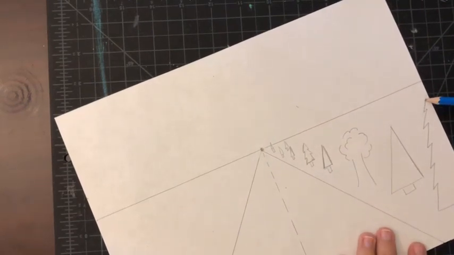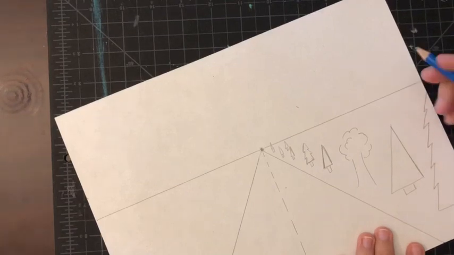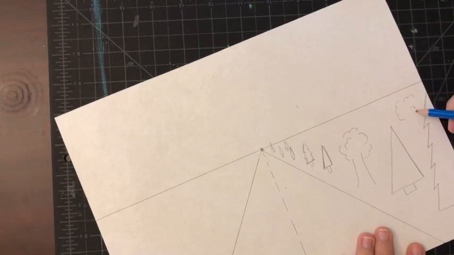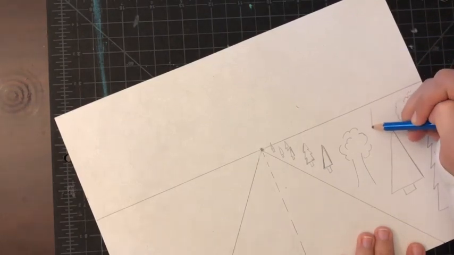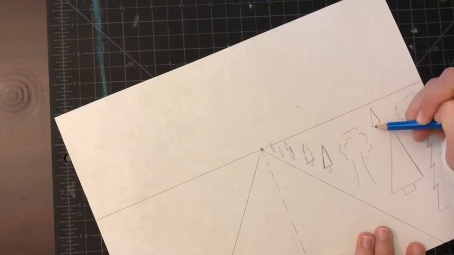So we started really big and they gradually got smaller. And it's the same thing going in the background too. So if I were to make a tree back here, they would get smaller the further they got away too.